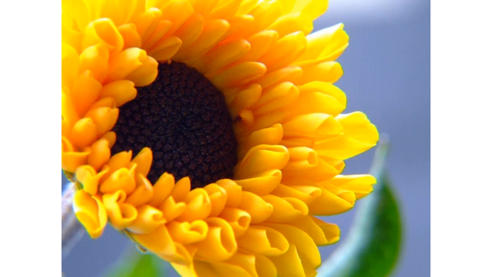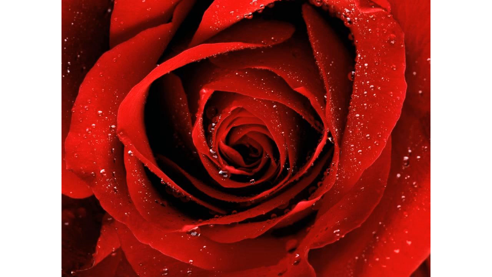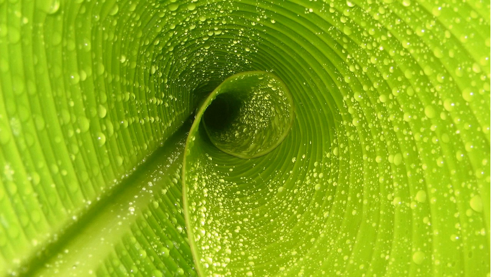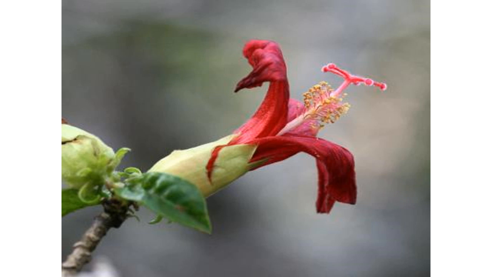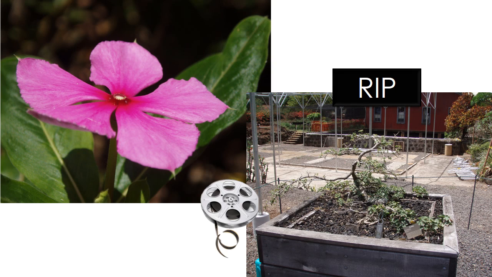Plants can also be beautiful. And not just the flowers, you can also find beauty in the vegetative portions. Plants can also be rare and endangered.